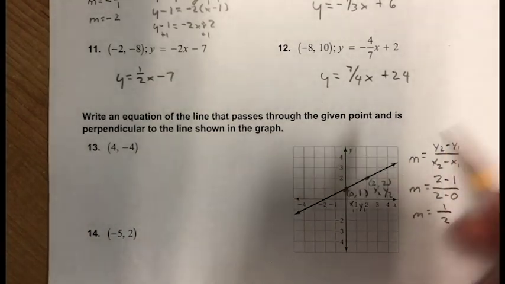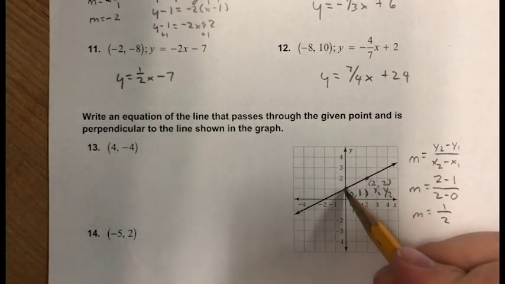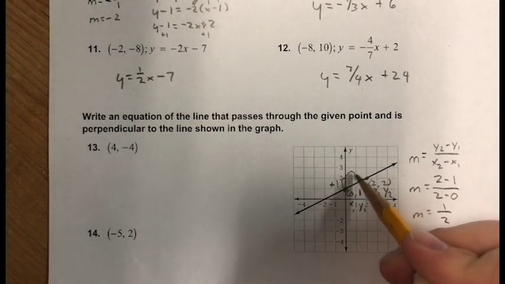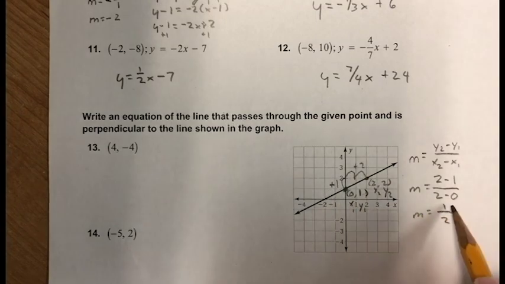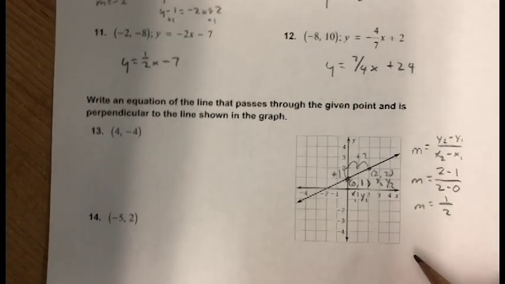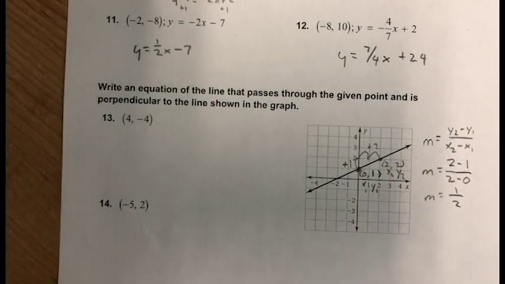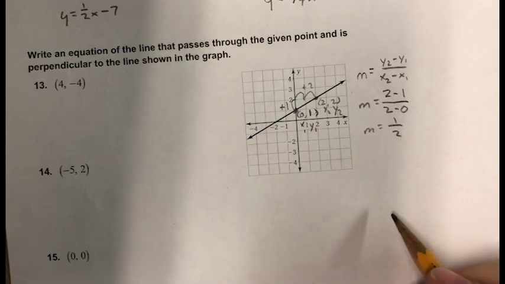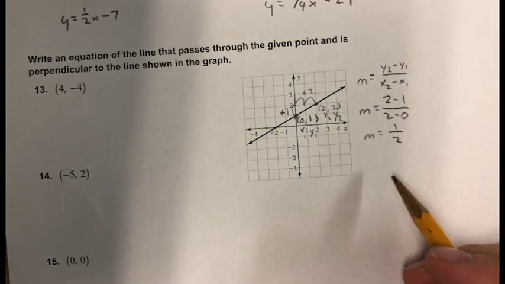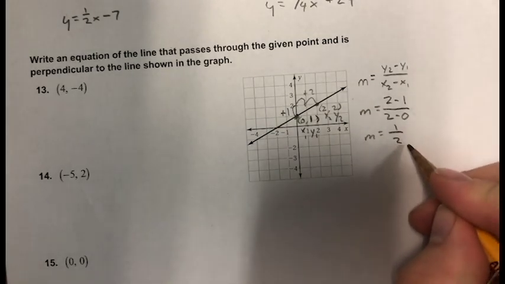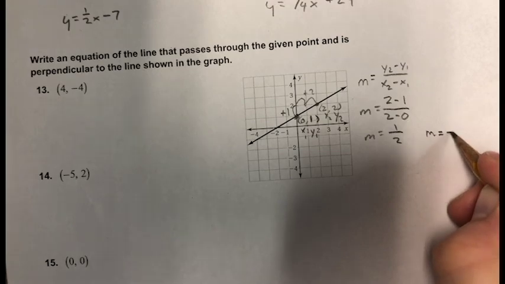Let's just double check myself. Notice that if I wanted to go this direction, I would go up 1, and to the right 1, 2, so my rise is 1, my run is 2. So indeed my slope is 1/2. But the problem wants me to find the perpendicular slope. Well, that's easy. Find the negative reciprocal. We actually did this in the very first problem, number 9. Go figure. The negative reciprocal of 1/2 happens to be negative 2.